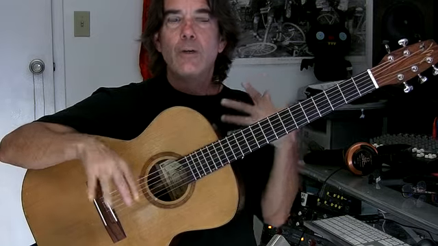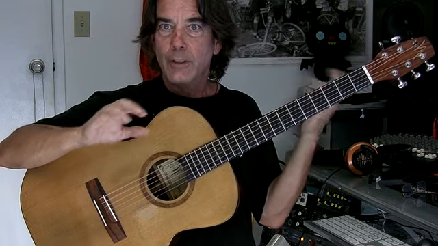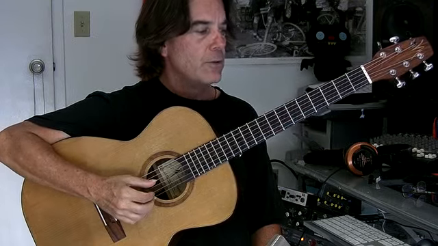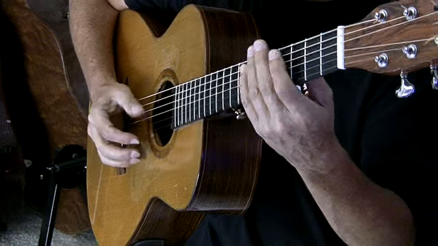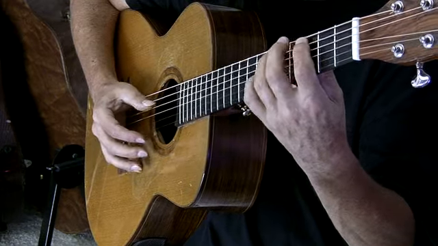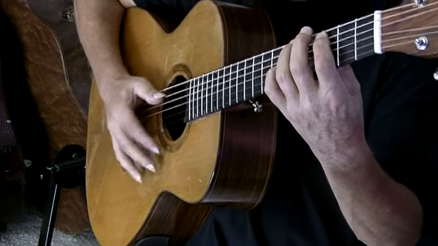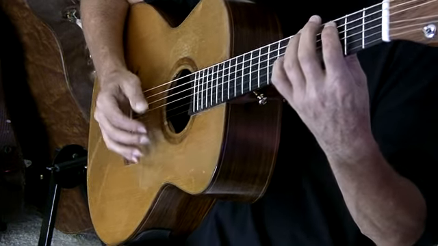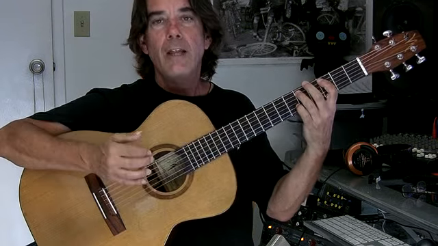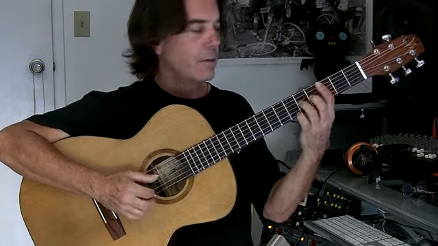Okay, now we're going to put the thirds together with the real bass line. So the first thing I would suggest you do is just get into the groove of playing the bass line. And just sort of dig it, you know? Let's keep it really slow. 1, 2. Now we're going to add the thirds.